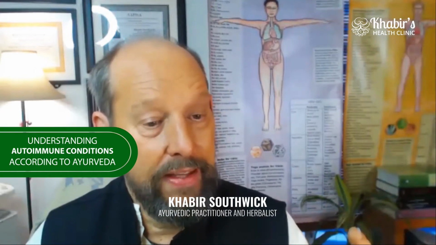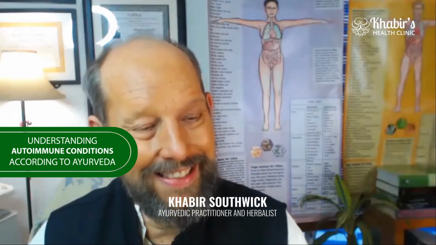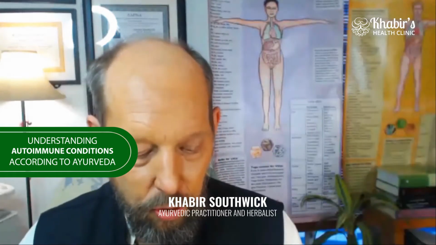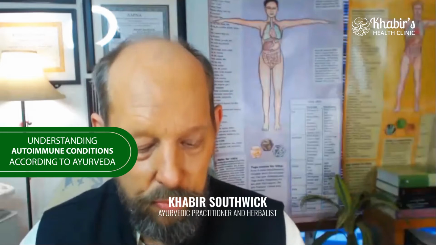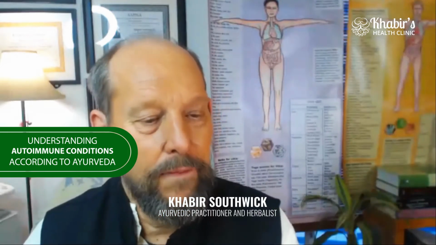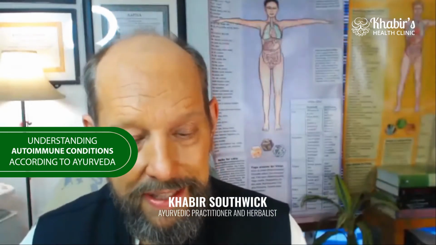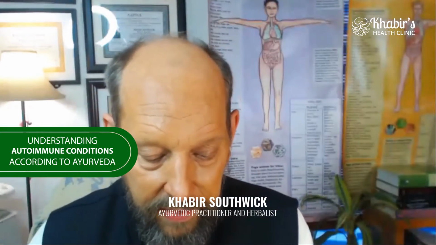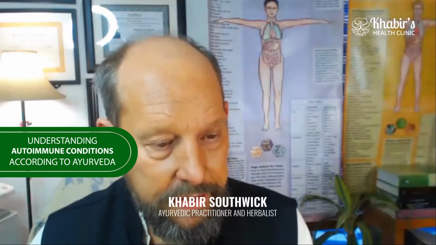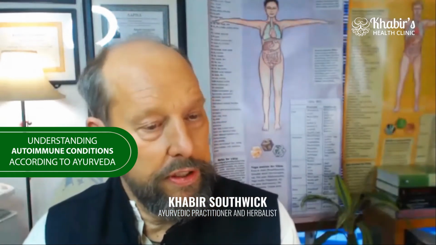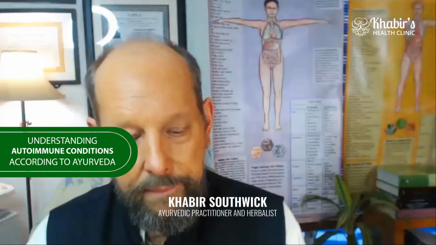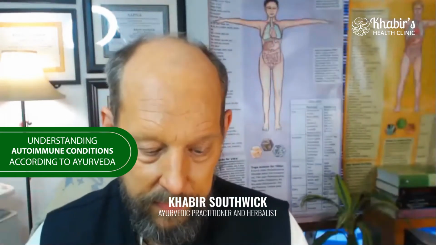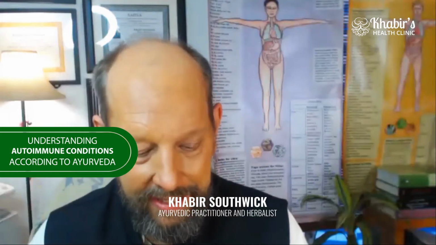And then it gets in the tissue, then it gets to a cellular level. It kind of clouds the cell, so it's no longer able to communicate with each other. They don't understand that this cell is part of them, but they pick up on the toxins and then it attacks it. So this is the pathology of autoimmune conditions, according to Ayurveda, which means you always have to remove the toxins and improve the digestion. And you have to modulate the immune system.